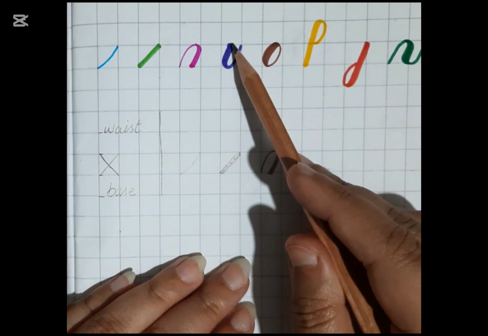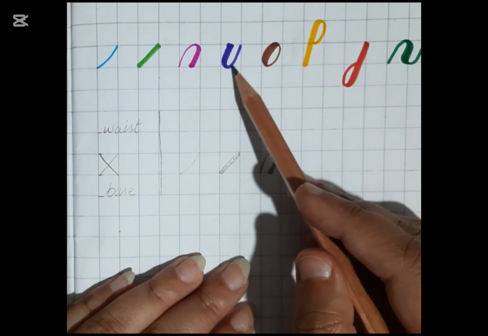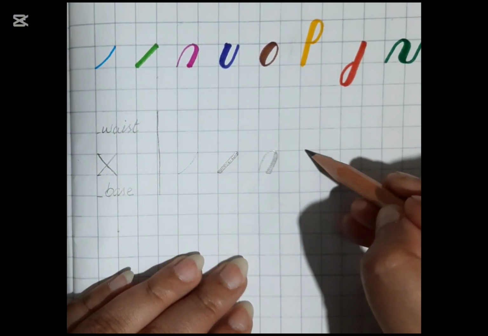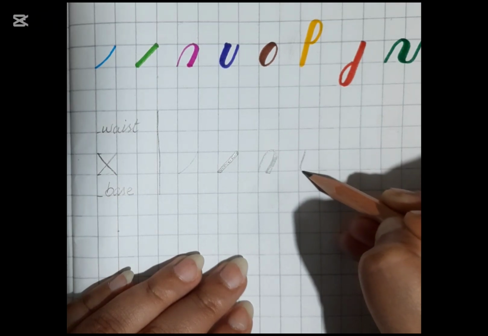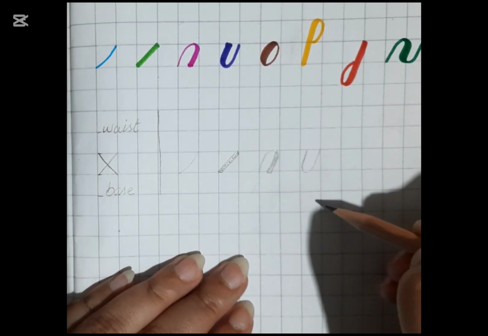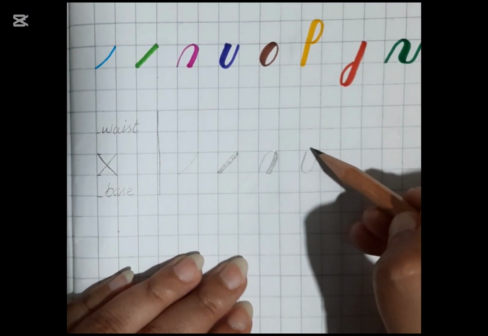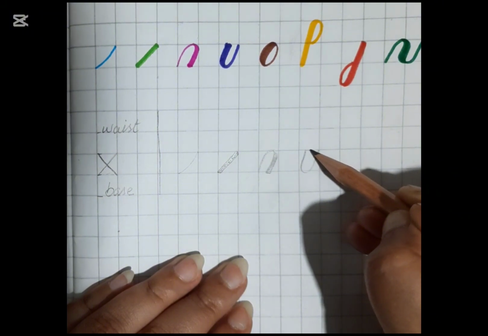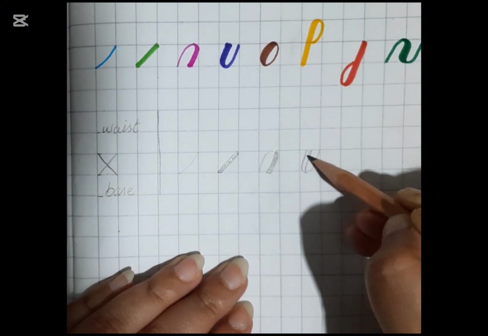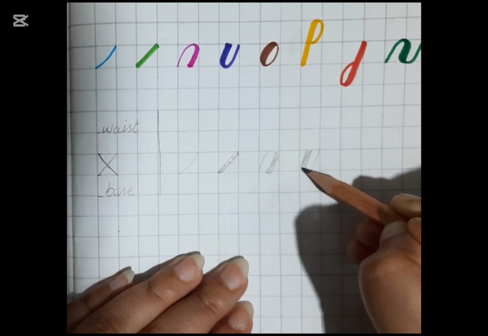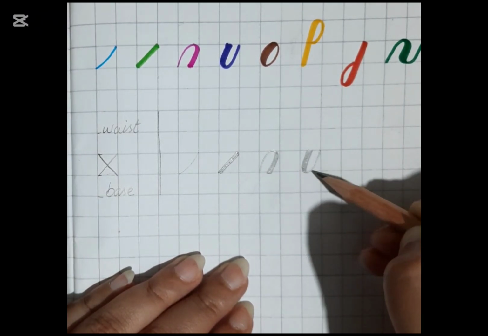So we are going from top to bottom and then bottom to top again. This will make the shape. This is underturn, but this half is going to be thick. So this one is underturn.